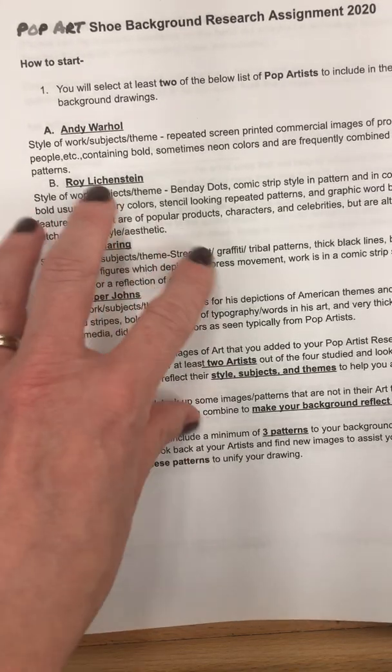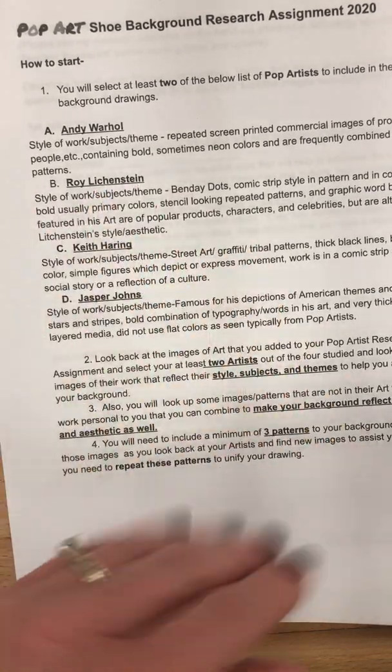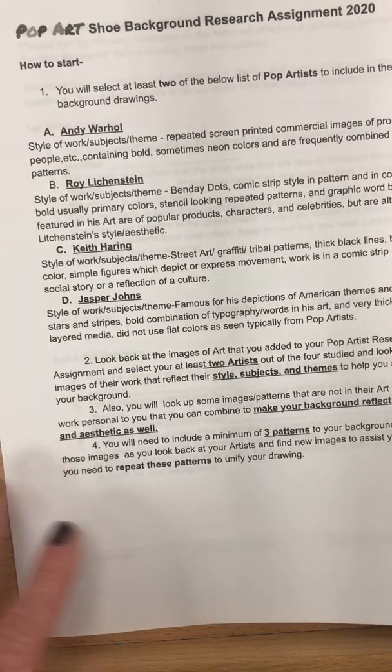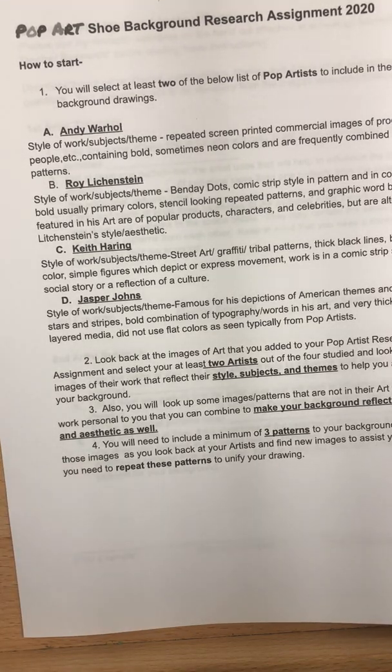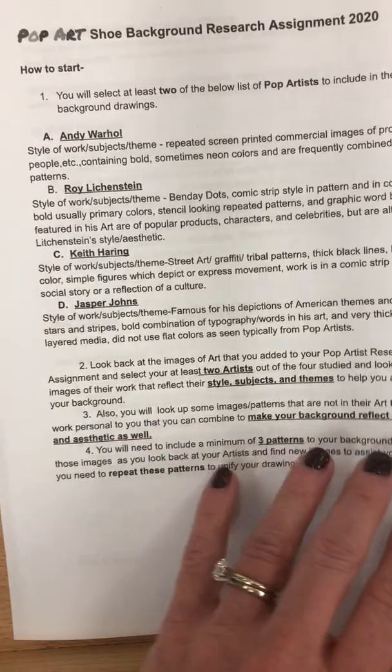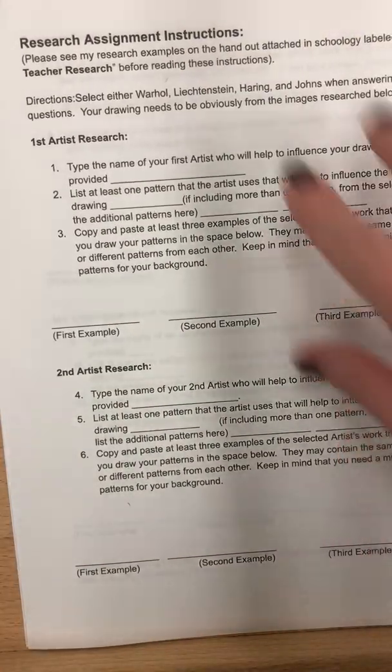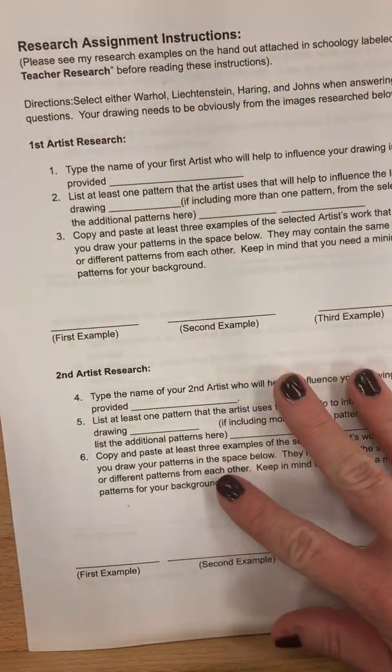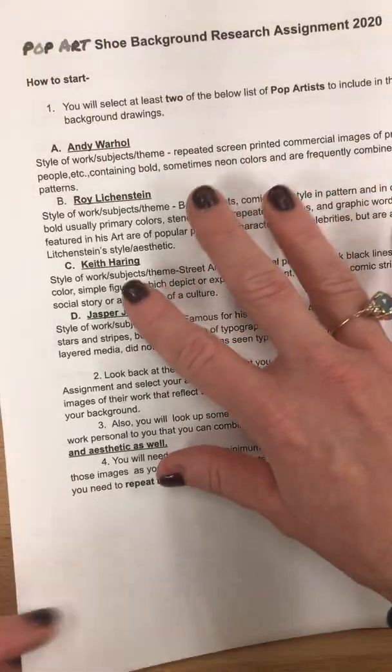So I would definitely review that before you start to think about what you want to add in your piece, just to give you a little heads up. And your sheet is actually the same as mine when you get into the research part of the assignment. I just didn't share this front little cover.